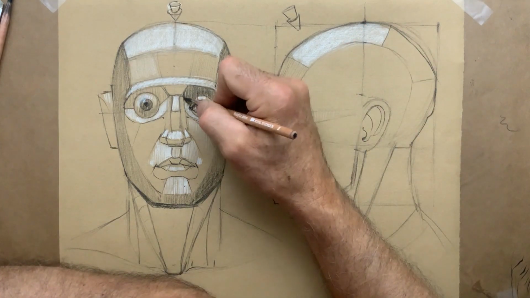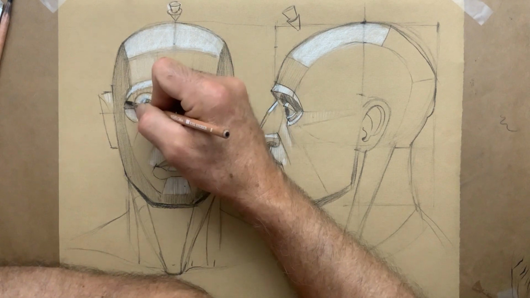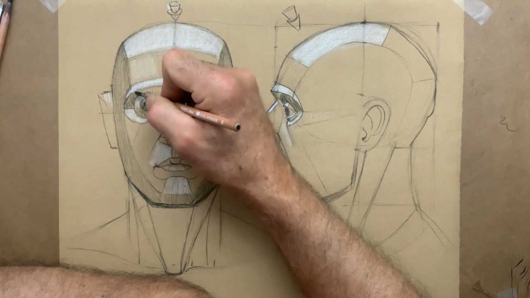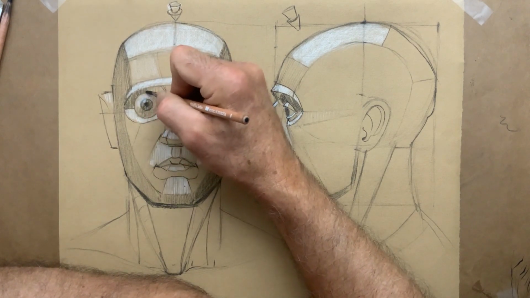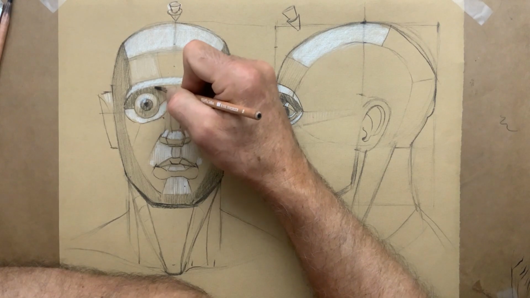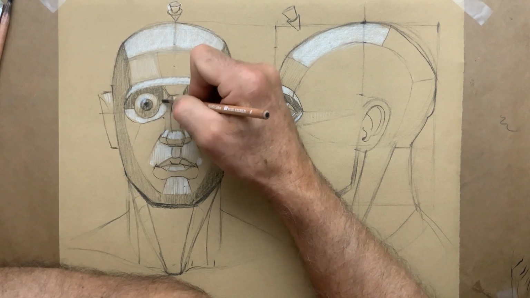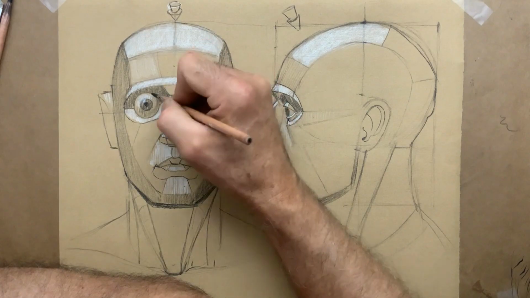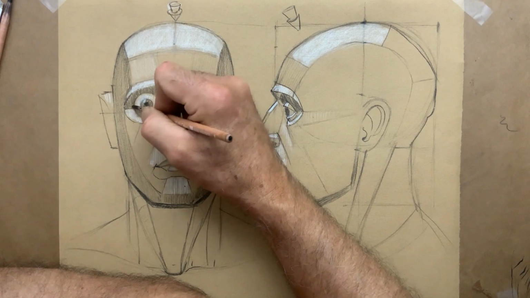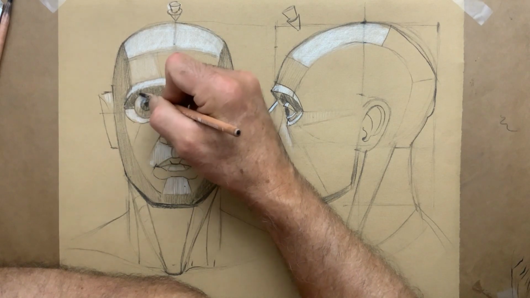This now, I can push a little bit darker here, darker here. See what we can do? We can at first block in the general configuration here of light and dark, right? And then we can push some values more later on.